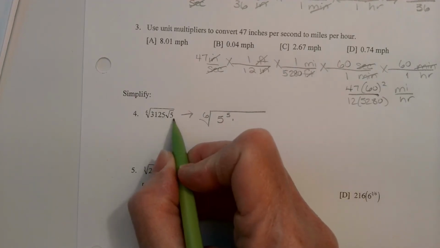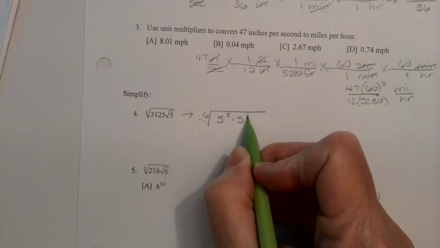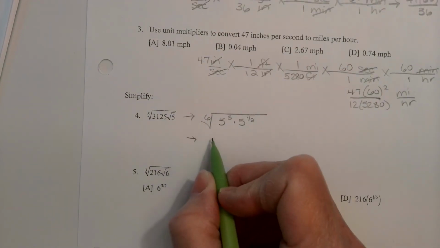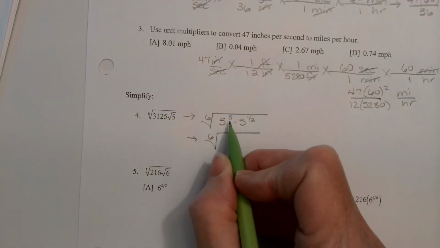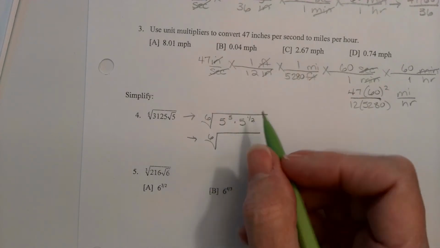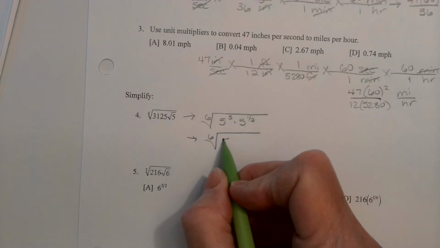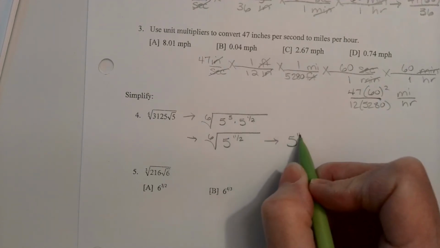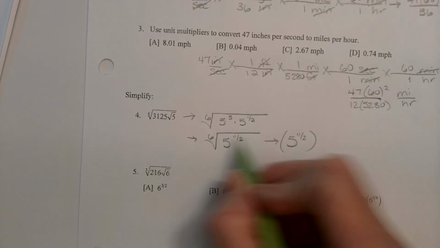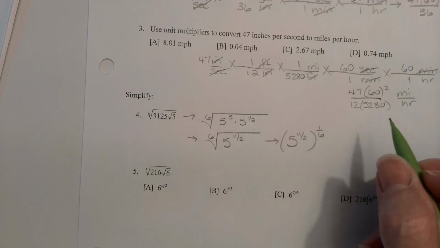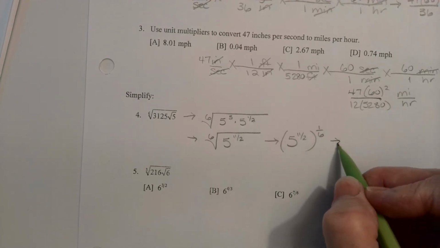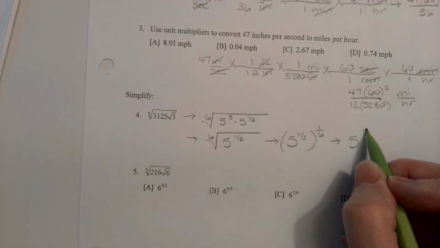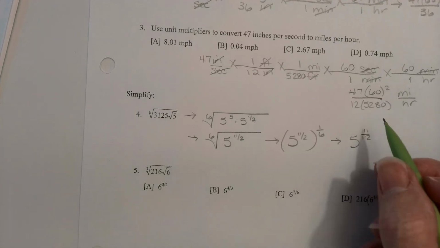That's the square root of 5, which is 5 to the 1/2 power. So I'm going to add the 5 and the 1/2. So when you get a common denominator and add them, you get 11 over 2. Okay, so this is 1/6 as an exponent. And this becomes 5 to the 11/12 power.